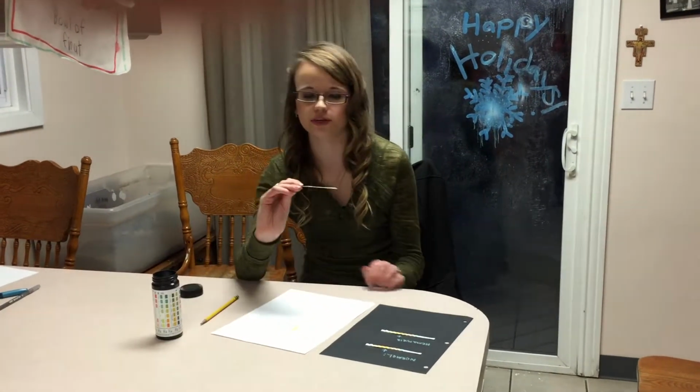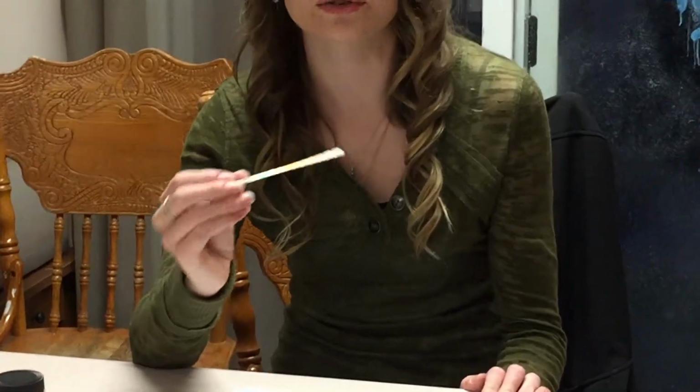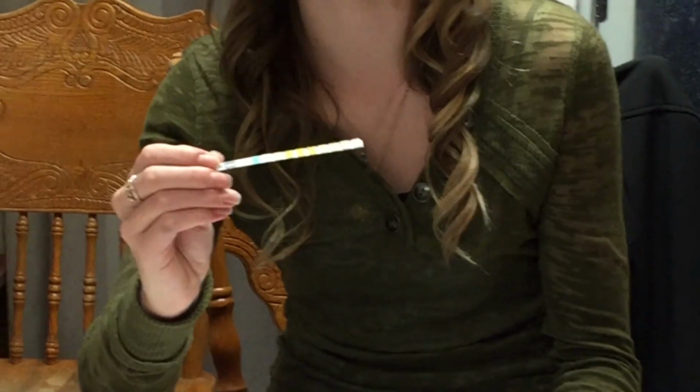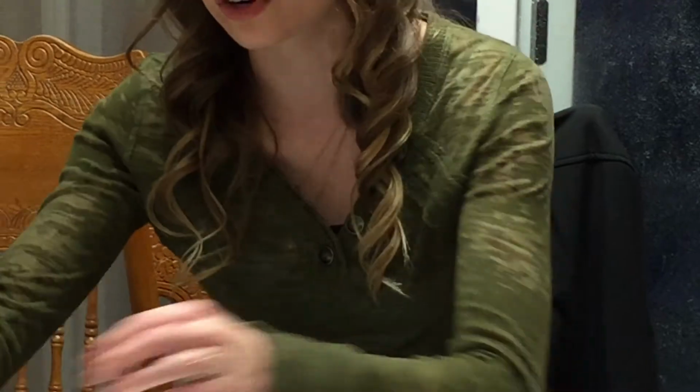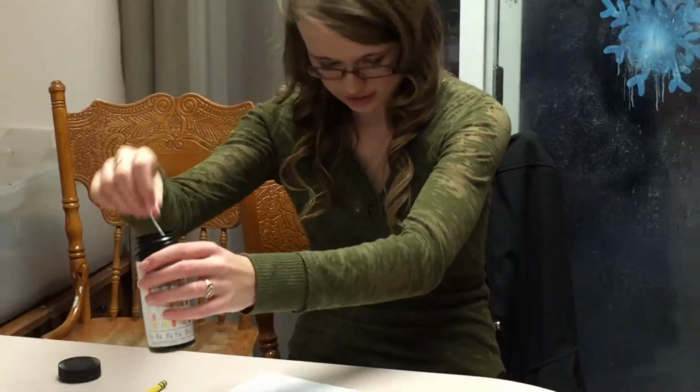So what they do is they use these strips called multi-stick reagent strips for urinalysis, and I thought it was interesting that they look really similar to, and it's the same concept as, the pH testing strips that I've used in my chemistry classes so far. So I thought that was kind of interesting.